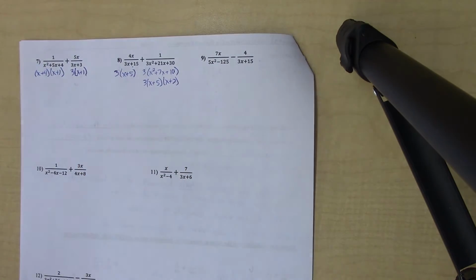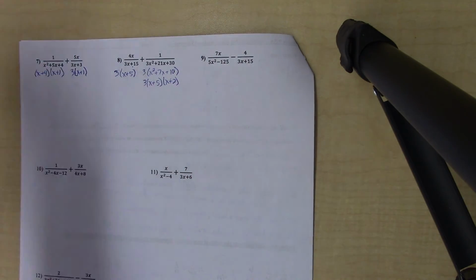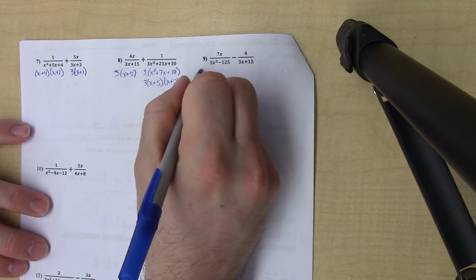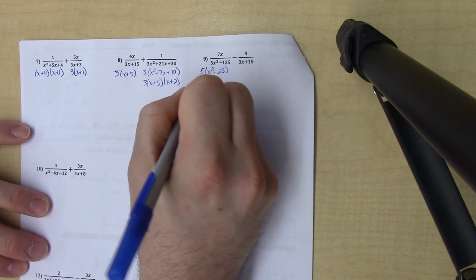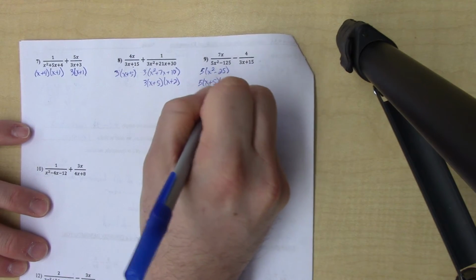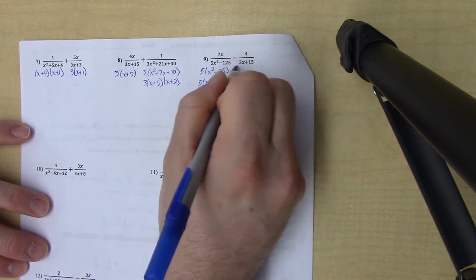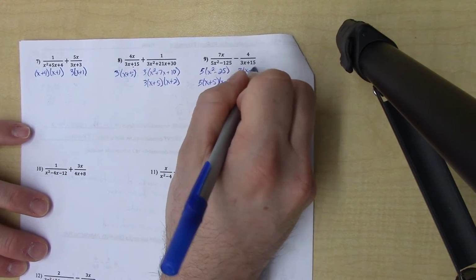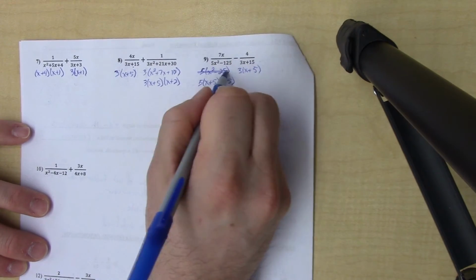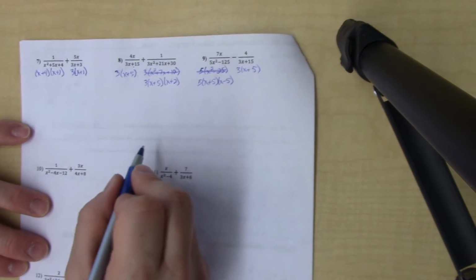Okay? On number 9, I can factor each of those denominators. Again, I can pull a 5 out of each of those. Makes it a lot easier, because that makes it 5 and x plus 5 and x minus 5. I can factor a 3 out of each of these to get me there. So I'm going to write those out so that we see what I got.